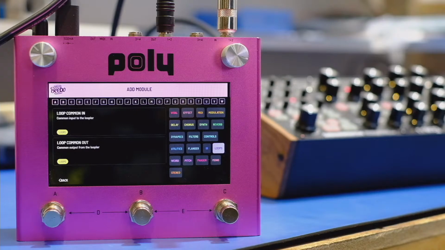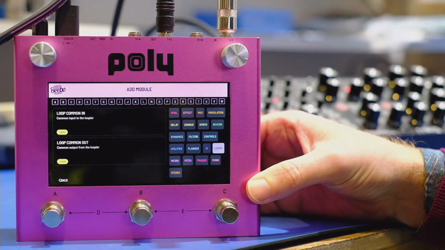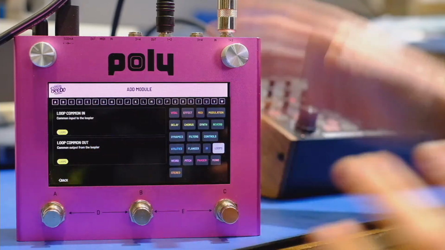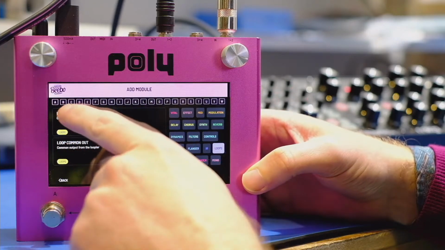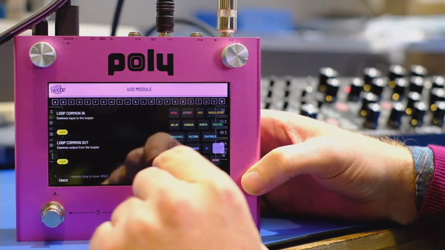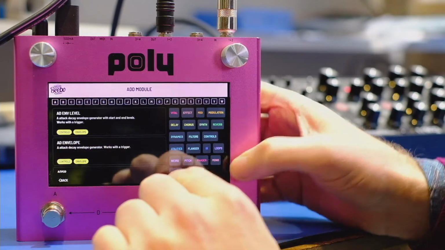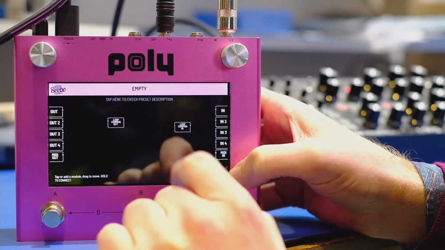This is a bit different than some of the ways some of the other modules are done, because the idea is that later on you'll be able to add in and outs for every single loop you have if you want as well. That's not supported in the current version, but that's the plan. So that's why I've done it as separate ones, just in case you wanted to position them differently around the patch. So we'll add one of those in, and we'll add one of the other ones in. Cool, we've got an in and an out.